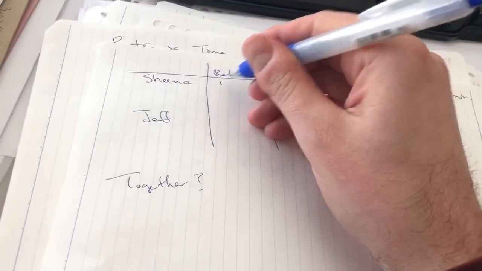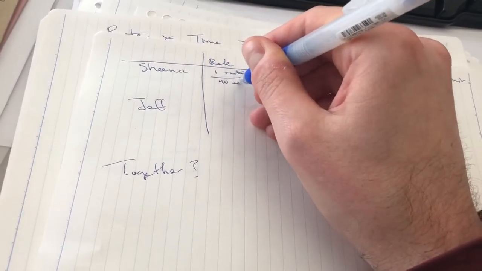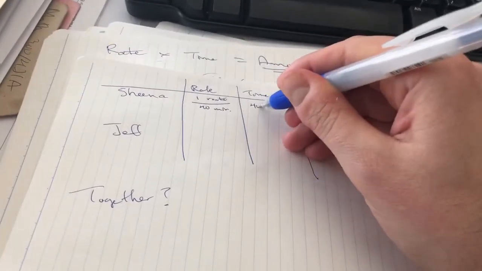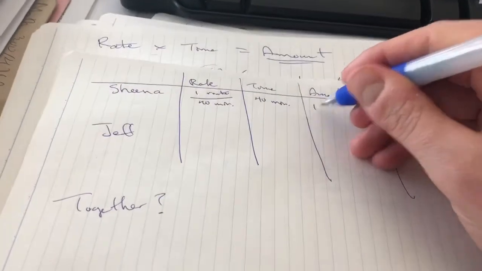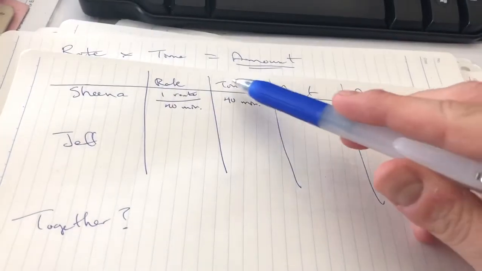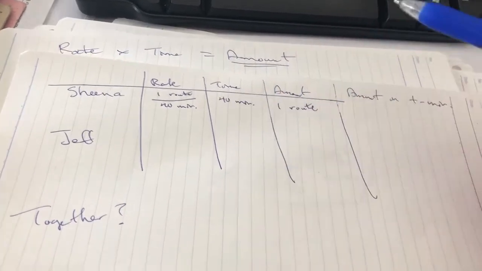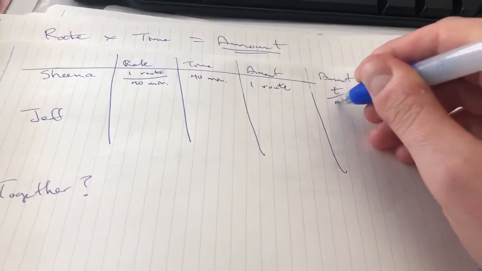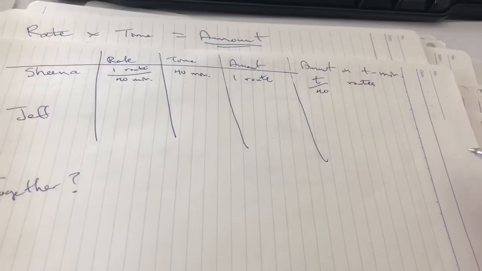Ordinarily her rate is one route per 40 minutes, and ordinarily her time would be 40 minutes. If you do this times this, you get one route. But if we're not going to assign 40 minutes to t, if we allow t to vary, then her amount would actually be t over 40 in terms of routes.